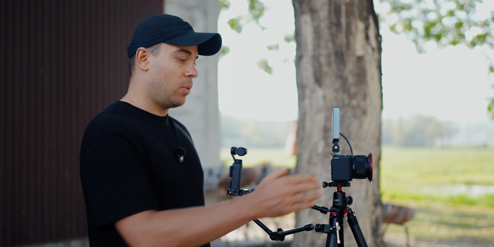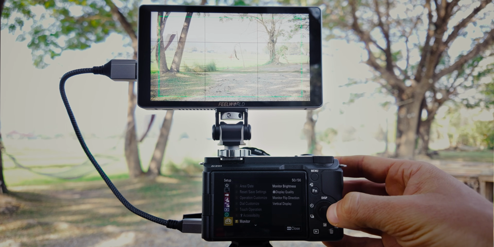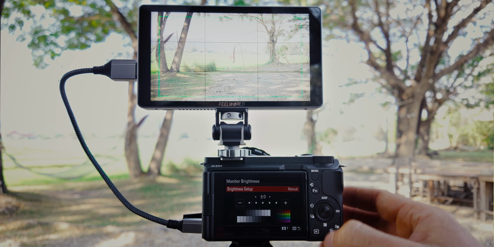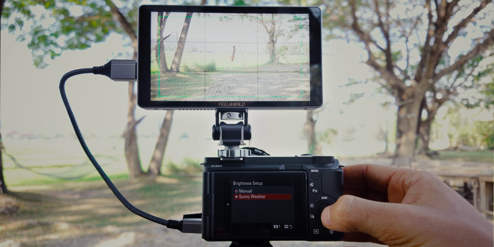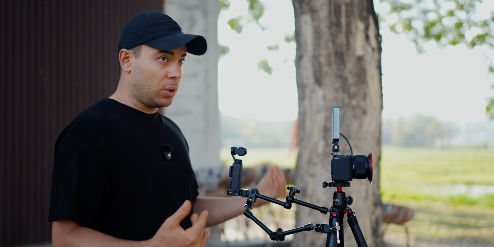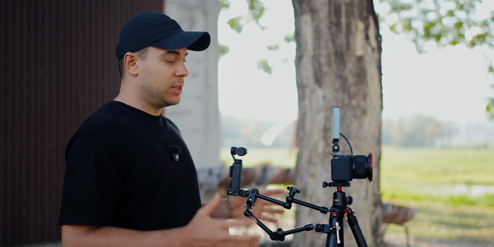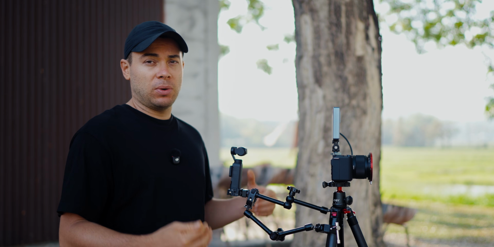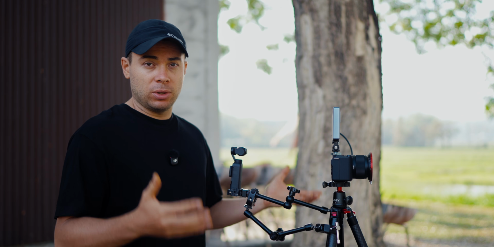So because of this, I would highly recommend going to the menu settings, setup page, monitor brightness, and switching it in here from manual to sunny weather. And as you can see right now, the screen is significantly brighter than before. It will consume more battery, but I think it's well worth it because it's going to make it significantly easier to properly expose your S-Log3 footage in bright conditions.